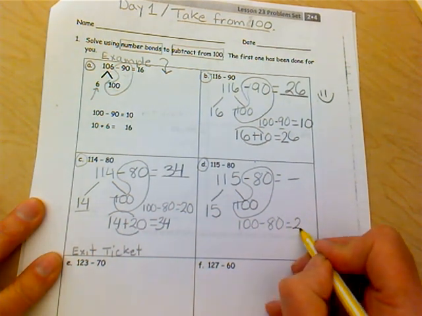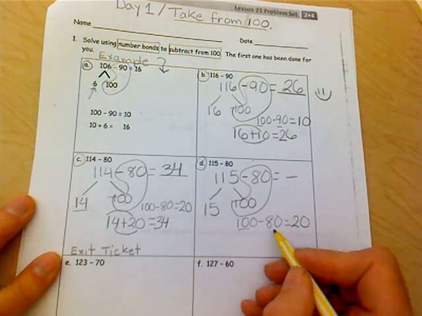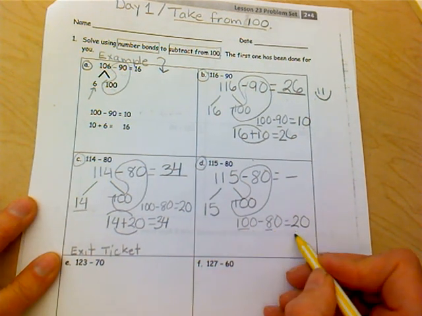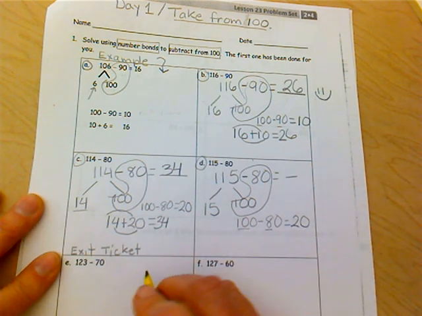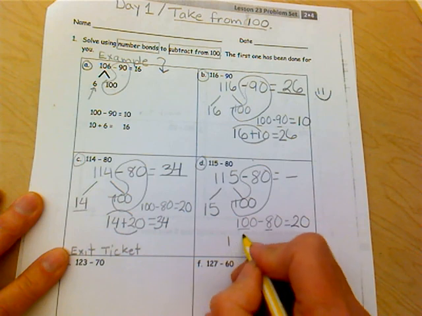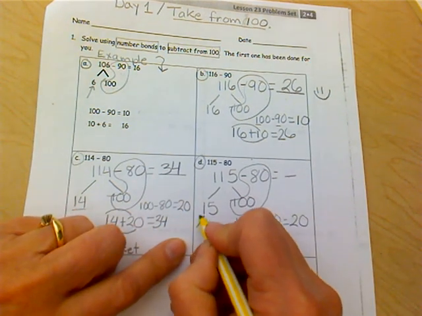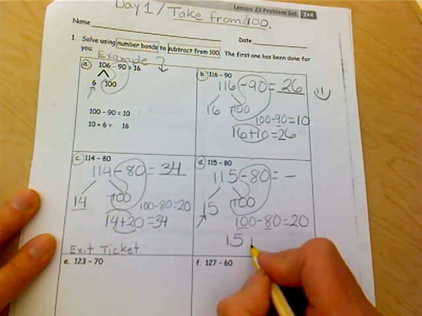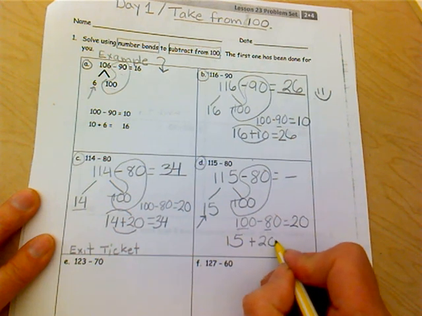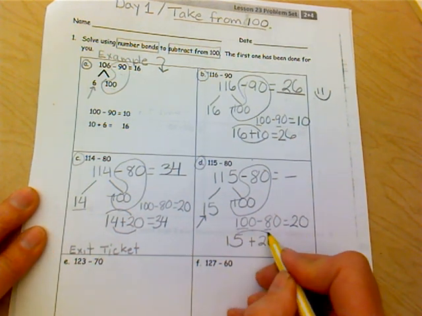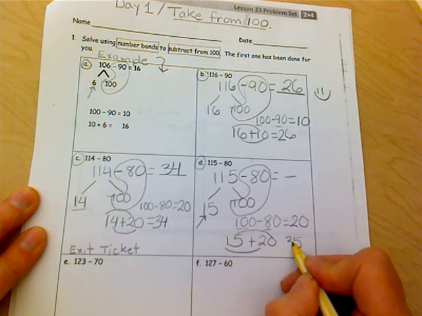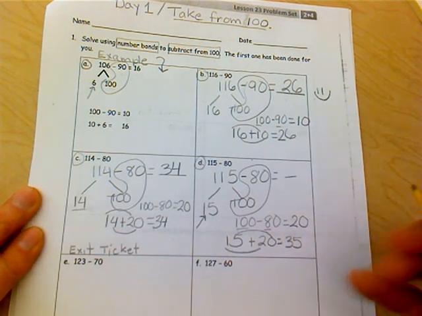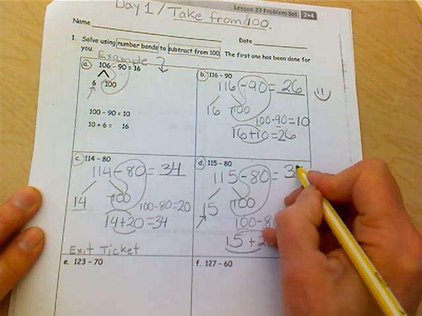That would be 20 because 10 tens take away 8 tens is 2 tens. 2 tens in standard form would be 20. And 15 is what I had left right there. I'm going to add that to the 20 that was left after I subtracted away from 100. 5 ones and 0 ones is 5 ones. 1 ten and 2 tens is 3 tens. Therefore, I know that 115 take away 80 is 35.